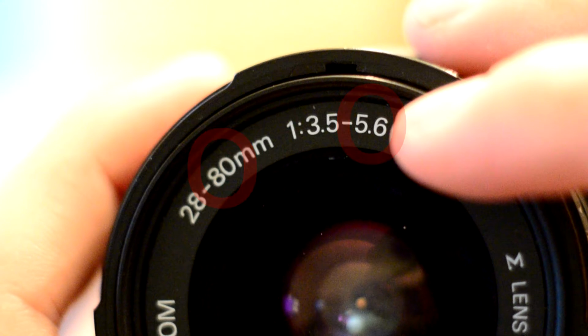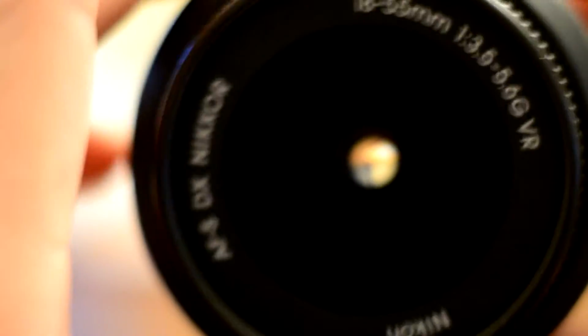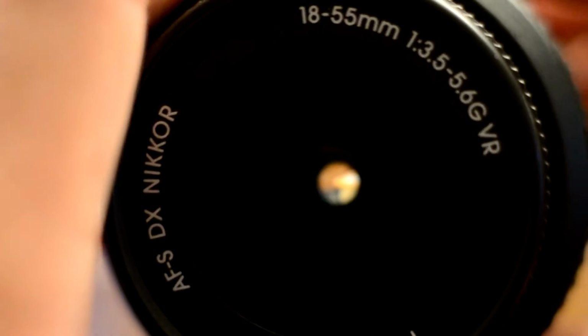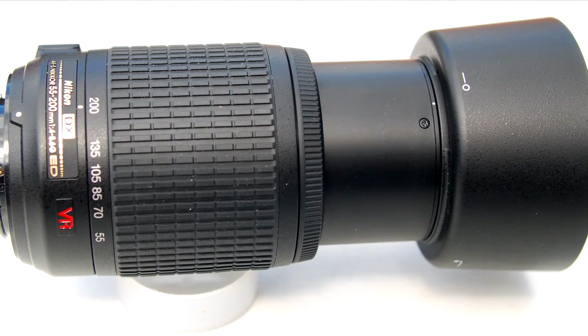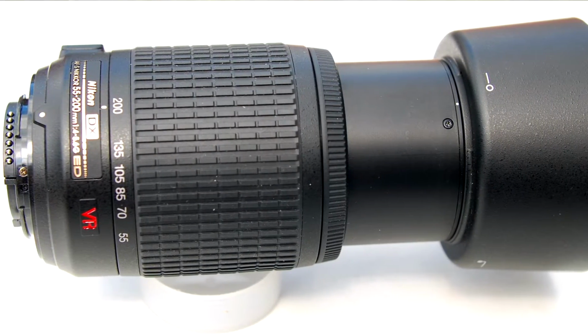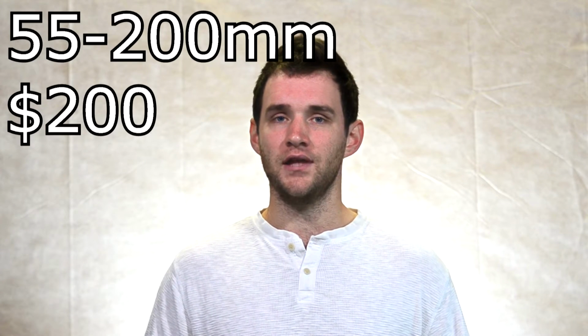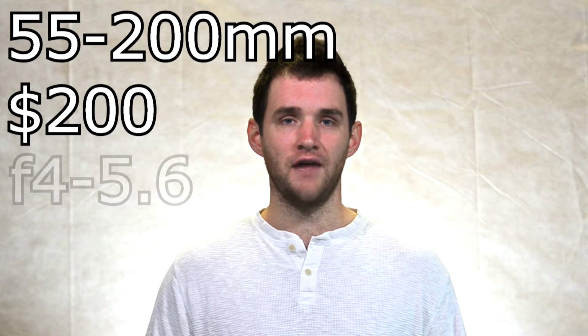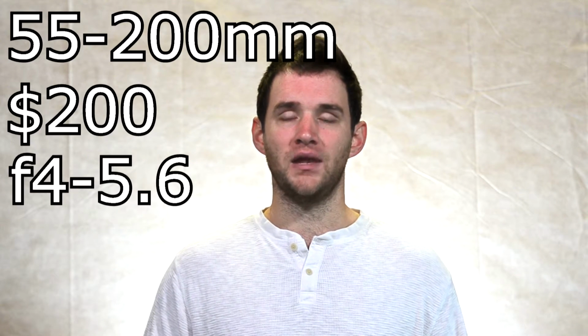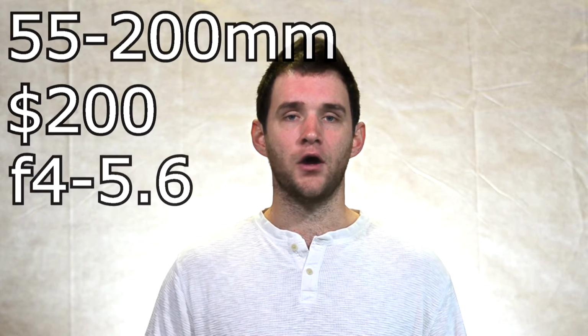The more inexpensive zoom lenses are made like this, where the aperture gets smaller as you increase the focal length. The higher quality lenses have what's called fixed apertures. This means that the aperture stays the same throughout the entire zoom range. For example, Nikon makes a 55 to 200 millimeter f4.0 to 5.6 lens. This lens costs around $200. This lens can't really let much light in with a minimum aperture of f4.0. And it's also made of plastic, so overall it's not a very high quality lens.